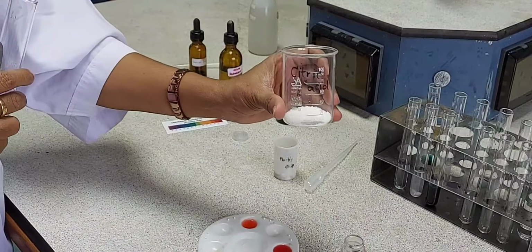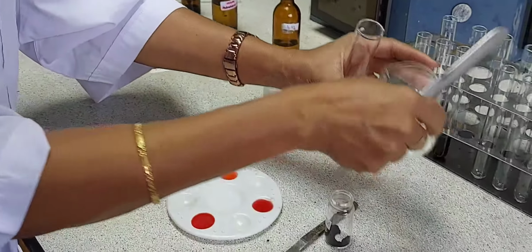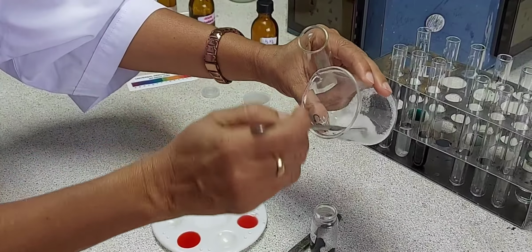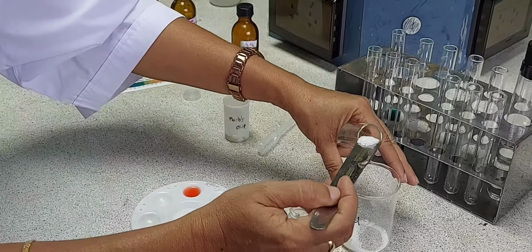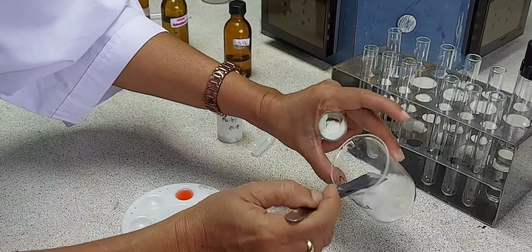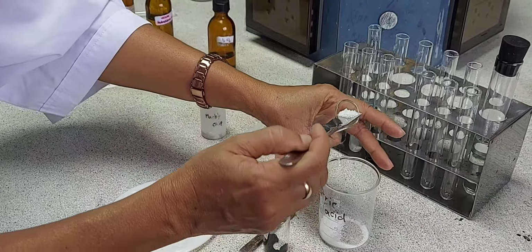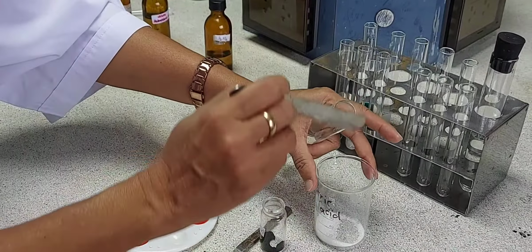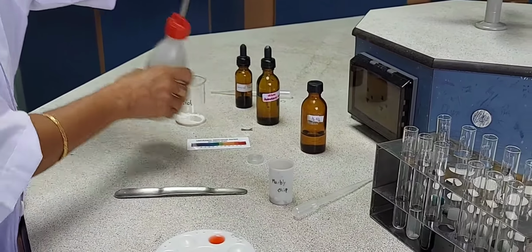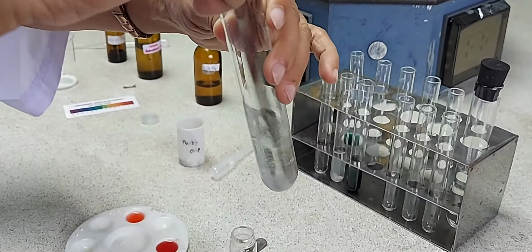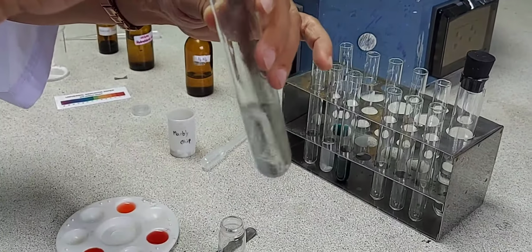The next acid is citric acid, which is a solid. So I need to prepare a solution of the citric acid. I take a spatula measure of citric acid into a boiling tube and add distilled water. I will be stirring the mixture so that the solid completely dissolves in the water and I get a citric acid solution.